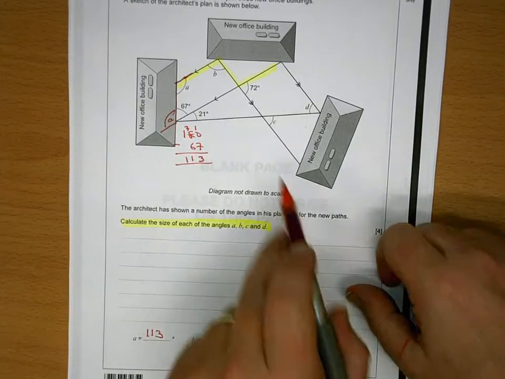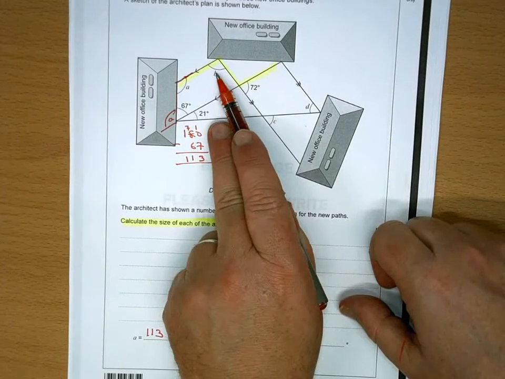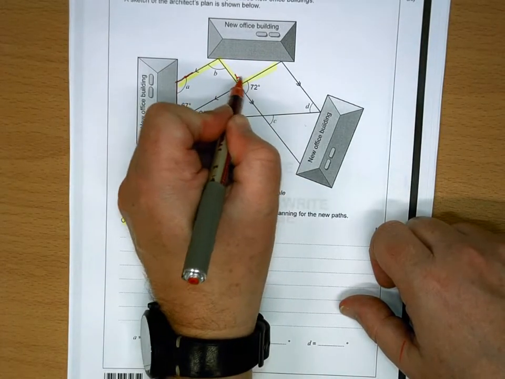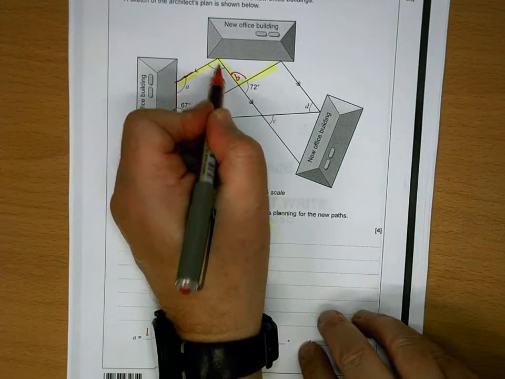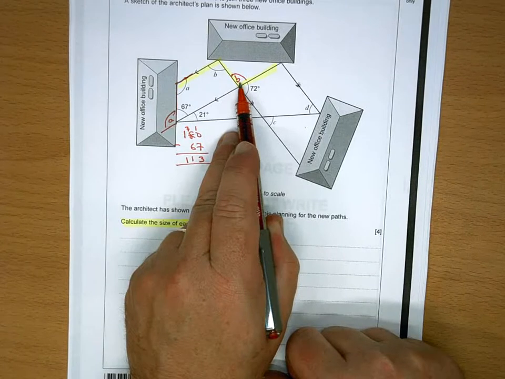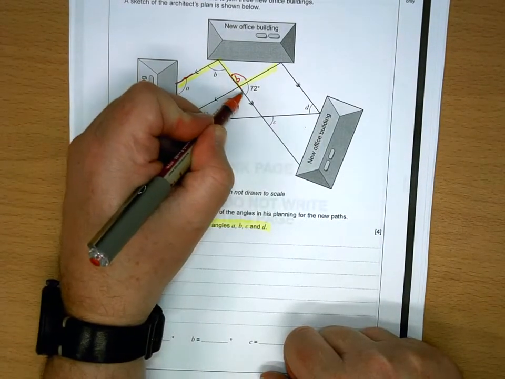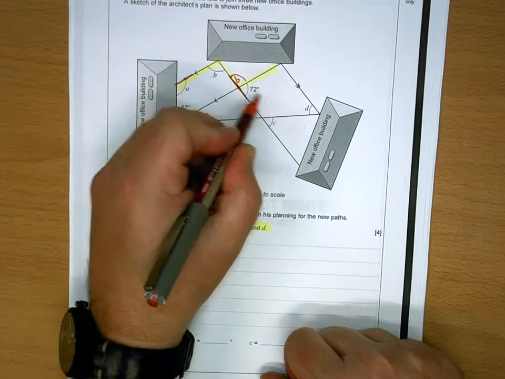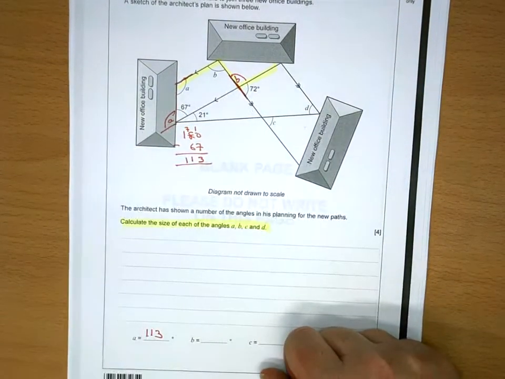Now I come over here, and with this Z, that B there is repeated there, because I have that Z there. So if I can find that one, I know that one. Once more, we're on a straight line. So B and 72 have to add up to 180.